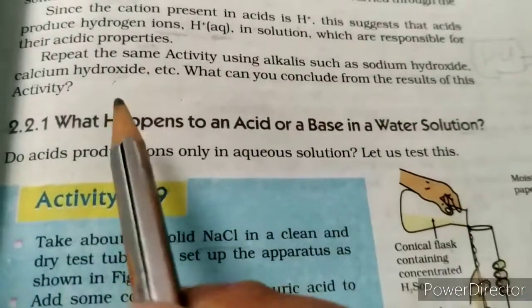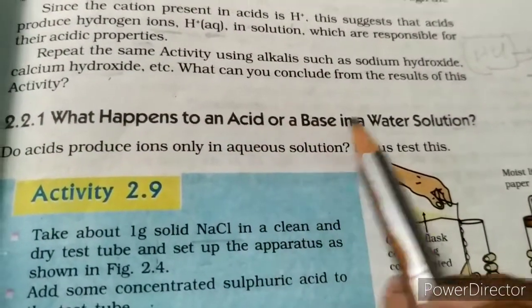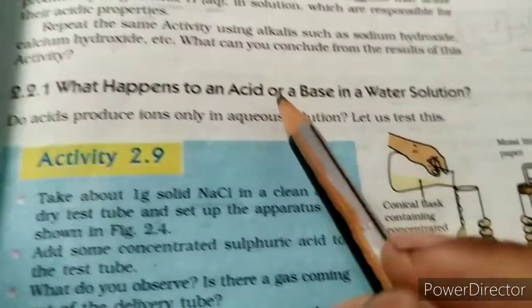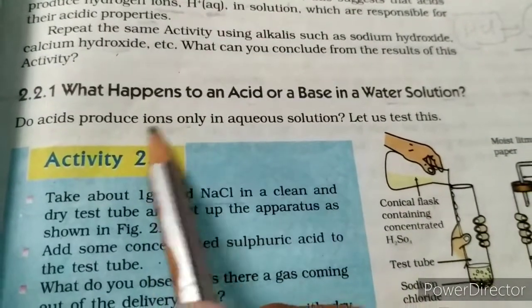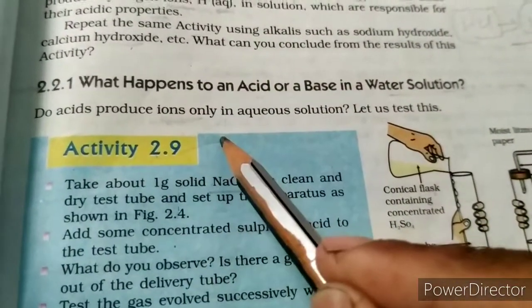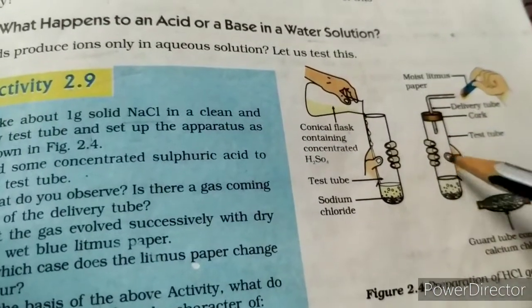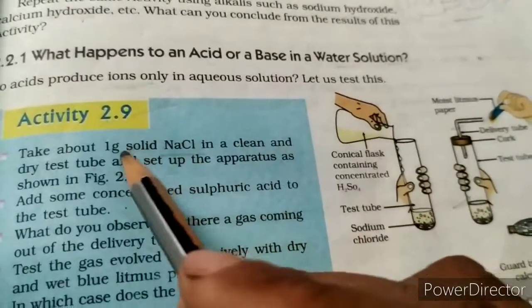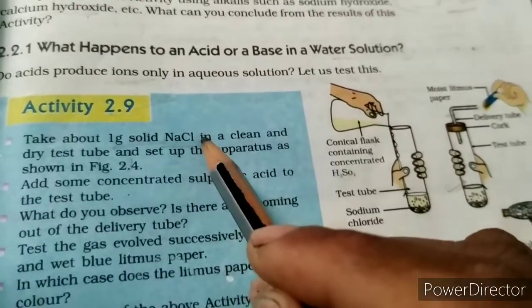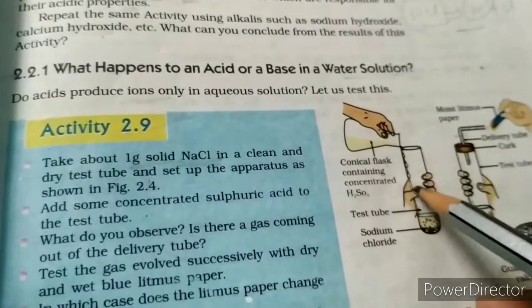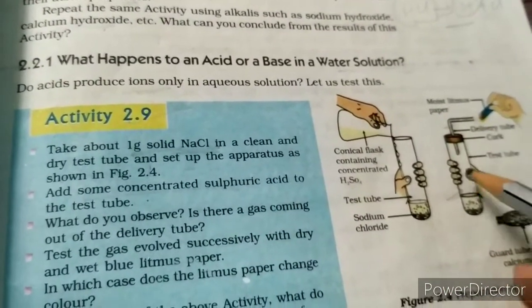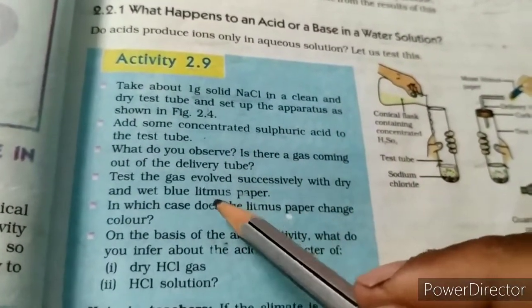Next, what happens to an acid or a base in a water solution? Acids and bases, when dissolved in water solution, will produce ions. So to do this, Activity 2.9 is given. You have to fit an apparatus like that. In this apparatus you need a test tube and a delivery tube. In this test tube you have to take 1 gram of solid sodium chloride in a clean dry test tube, and after that add some sulfuric acid and close the mouth, observe the gas coming out, and take 2 litmus papers, dry and wet.